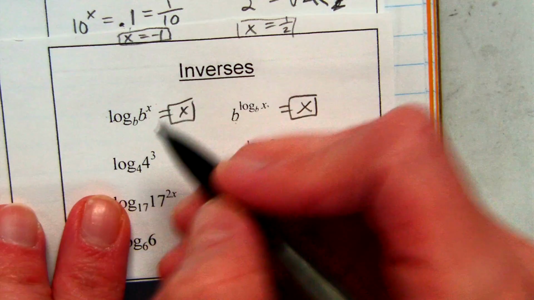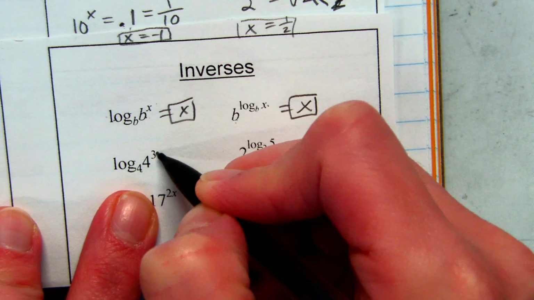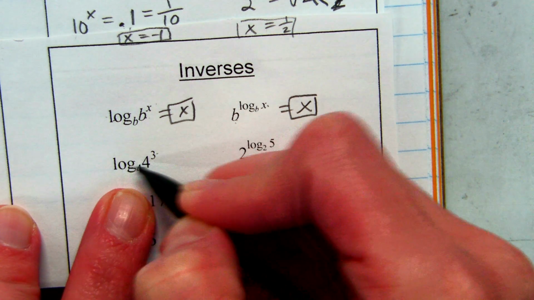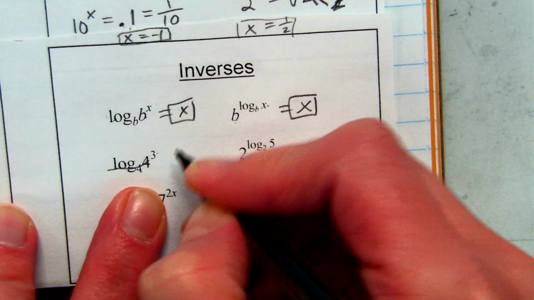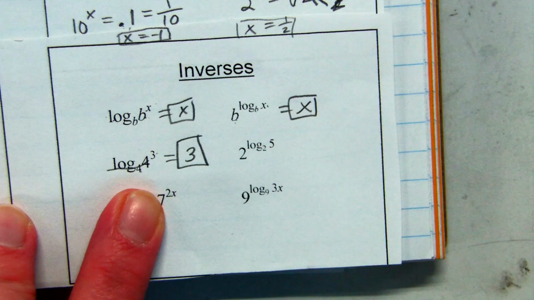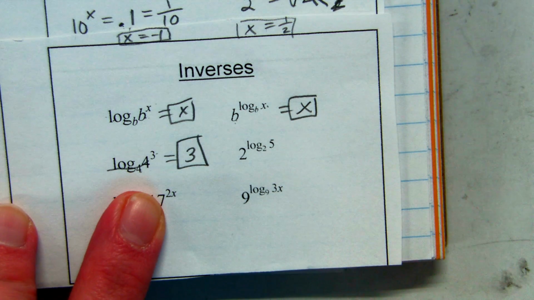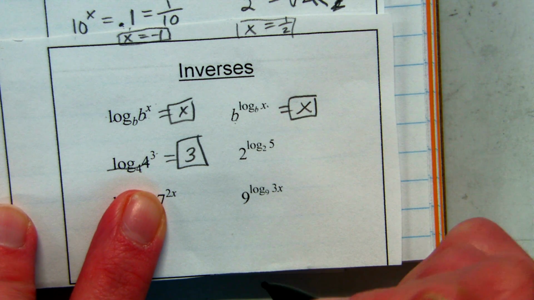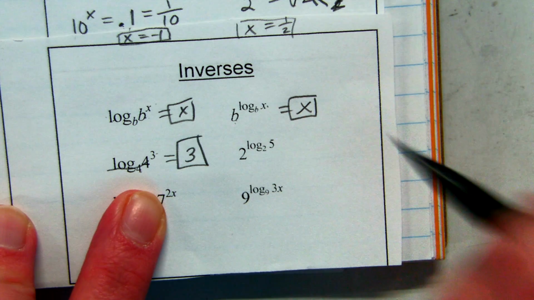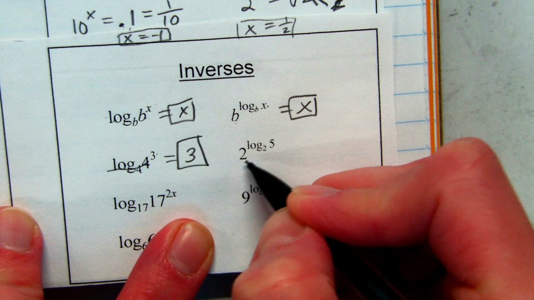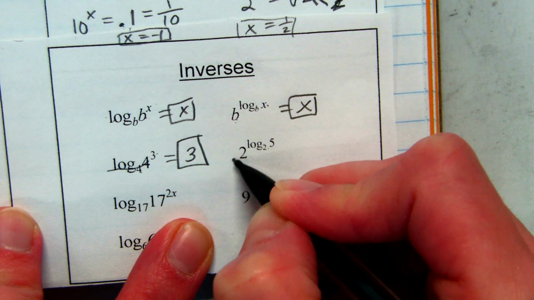So down here where I have log base 4 of 4 to the 3rd, I don't need to do 4 to the 3rd because the log base 4 of 4 is all going to cancel out. I am left with 3. Every year people miss these on the test because they forget how this works when they try to do weird stuff on their calculator. It just cancels.